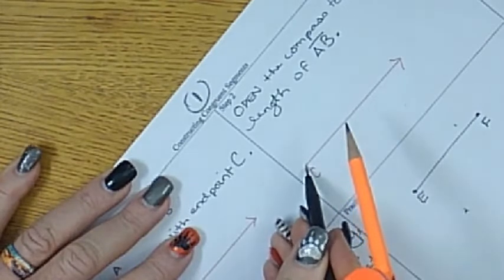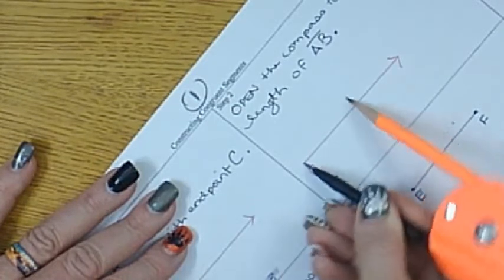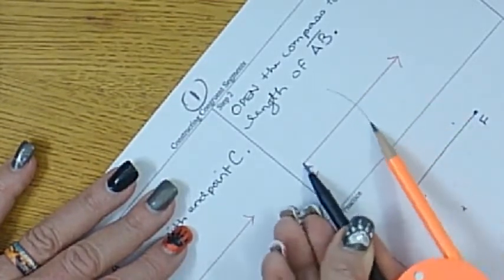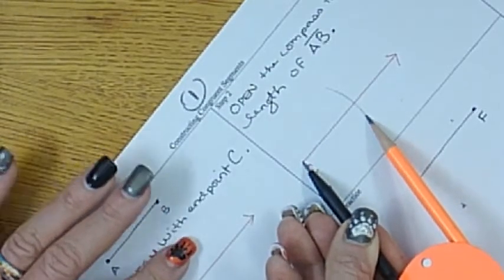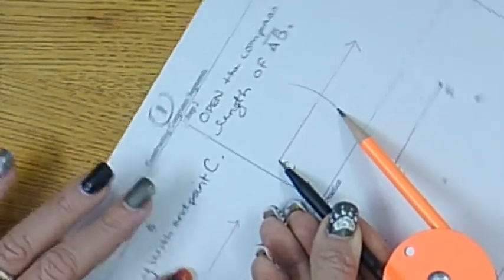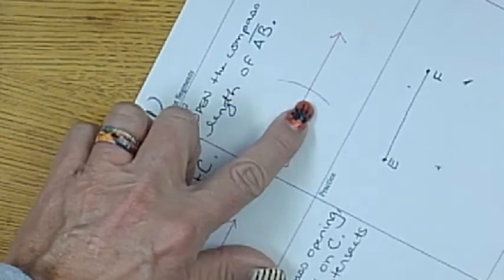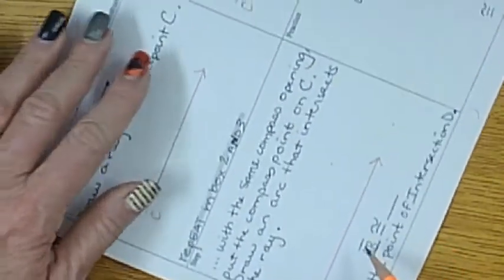So you're putting the endpoint on C, and you're going to swing to make an arc that intersects that line, okay? So I'm just swinging, and some of you will move your compass. You're going to learn which works for you and what works for others. Others of you will hang on to it and move the paper. It's whatever helps you not to move your compass opening, okay? So it makes an arc, a curved line that goes through. You're going to practice that again in box 3. You put the point on C and then swing to make an arc so it goes through the ray. And you should have that in boxes 2 and 3.